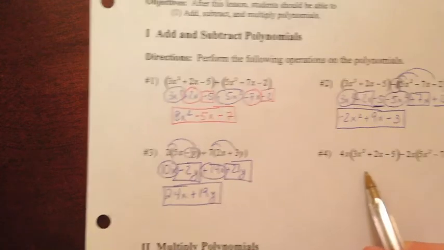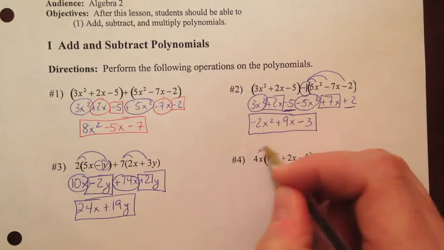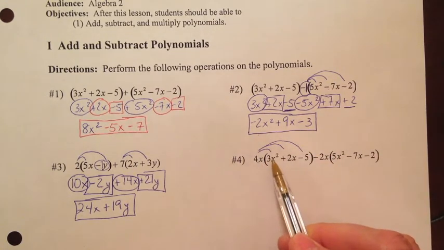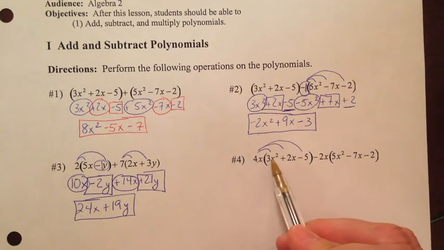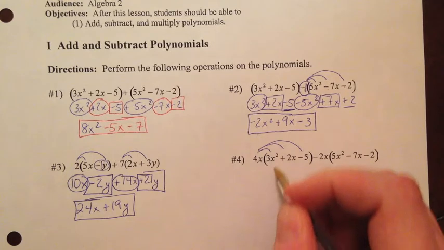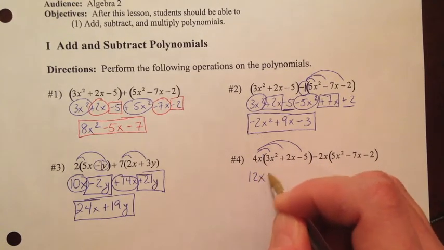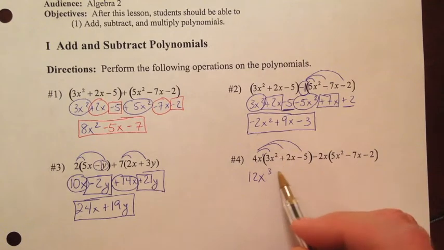Number 4, same thing. We're going to distribute first. So this 4x is going to multiply everything on the inside. Now 4x times 3x squared, that's 12. And when you multiply variables, you add the exponents. So this would be 12, that's x to the third. X to the 1 times x to the 2 is x to the 3.